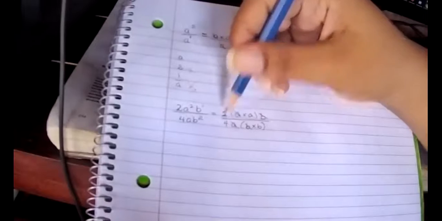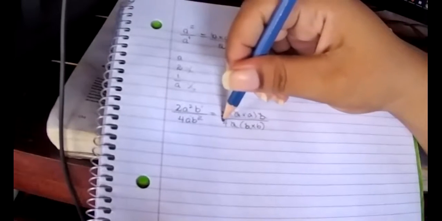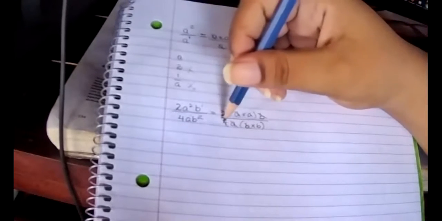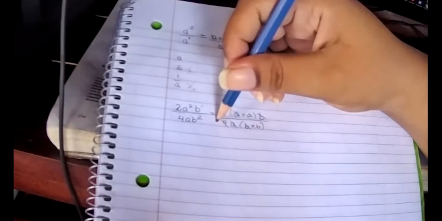Anything else as common factors? Any other common factors you notice? 2 into 4, precisely. So we're going to cancel off a factor of 2 from here and a factor of 2 from here. 2 into 4 will leave me with 2.